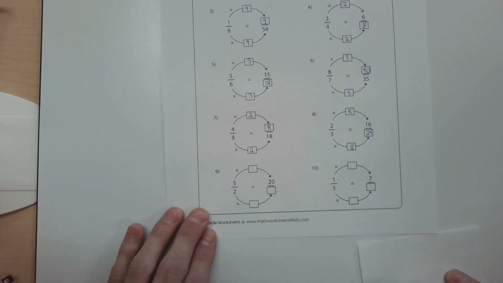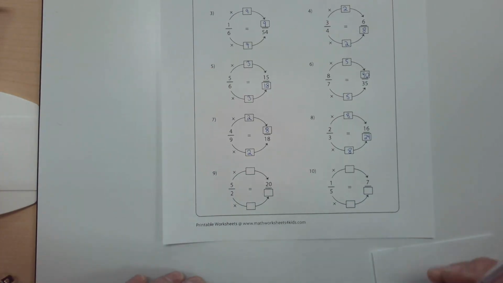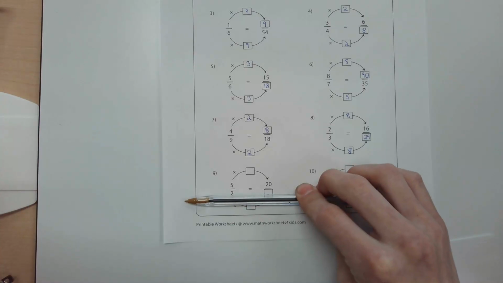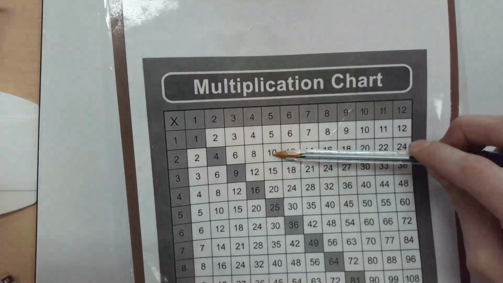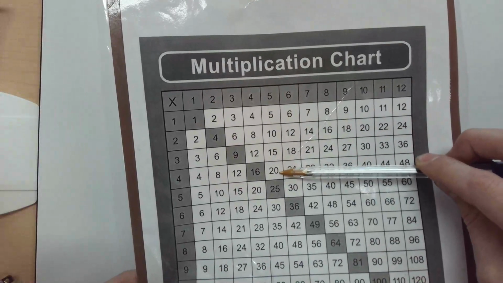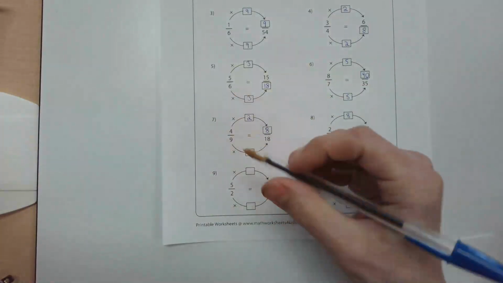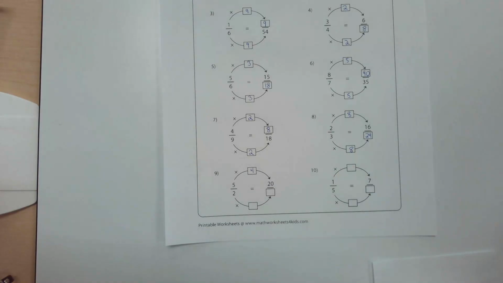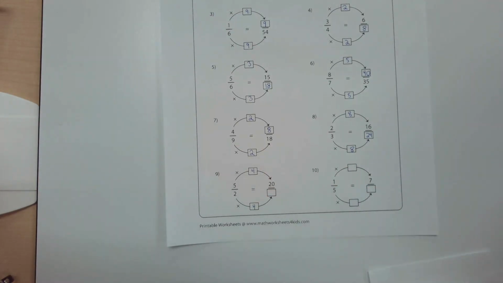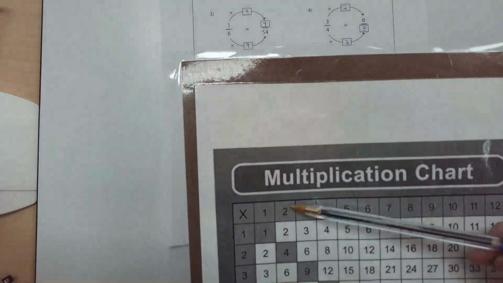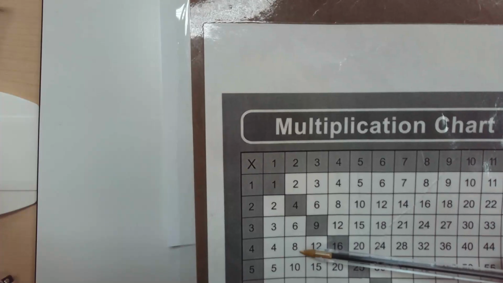All right, last 2 questions here. We're going to be dealing with the top half of this fraction. 5 times 4 is 20. Let's bring that 4 down. And now we have 2 times 4. 2 times 4 is 8.